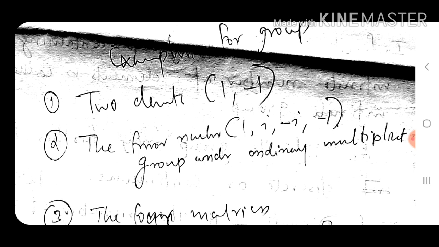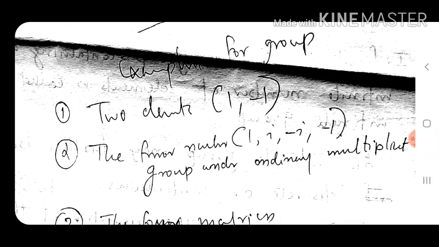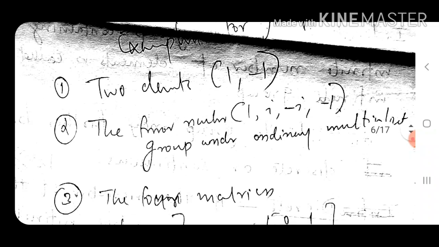Then inverse. If you multiply i with minus i, you are getting 1. So that means the inverse of i is minus i. What is the inverse of minus i? That is i. What is the inverse of minus 1? Minus 1 itself, because when you multiply minus 1 with minus 1, you are getting 1. Then the associative law is clearly satisfied.